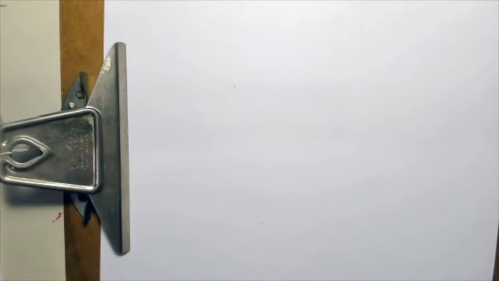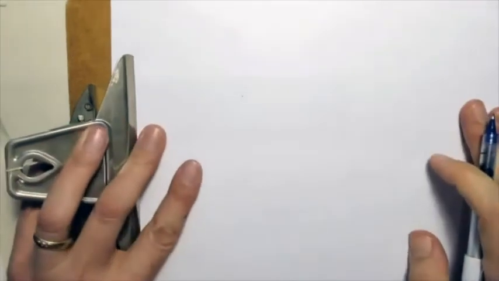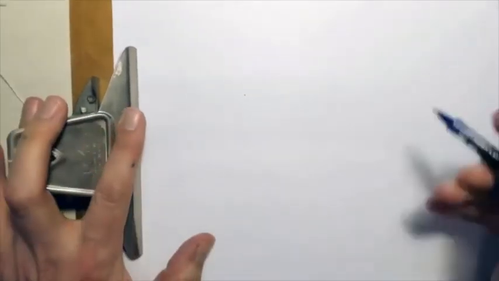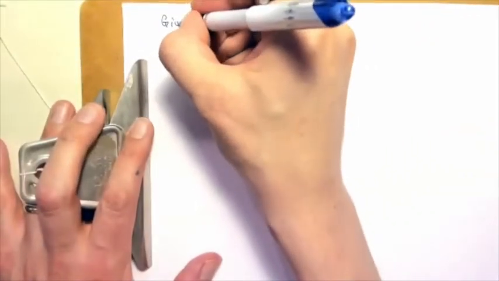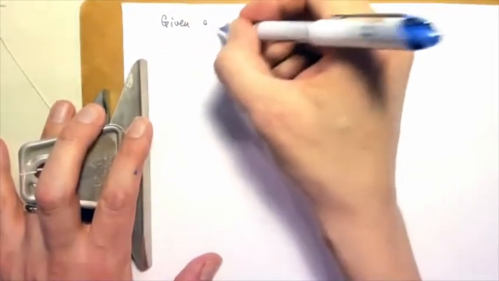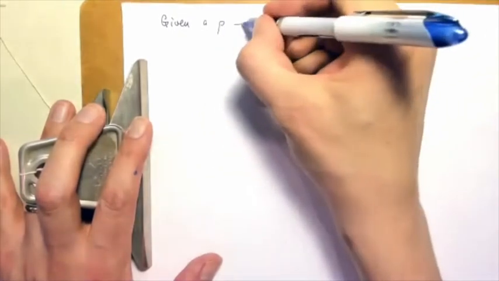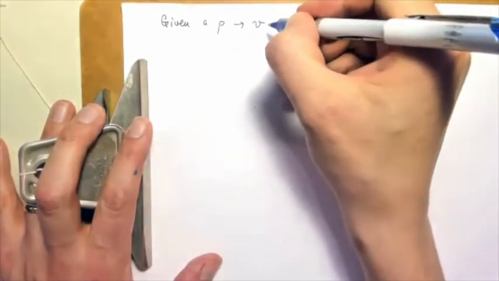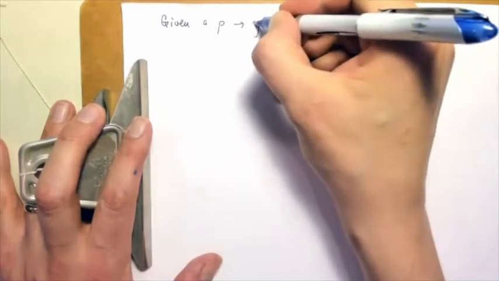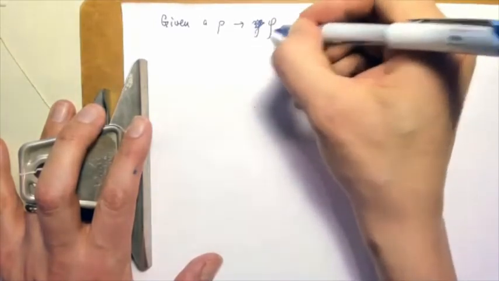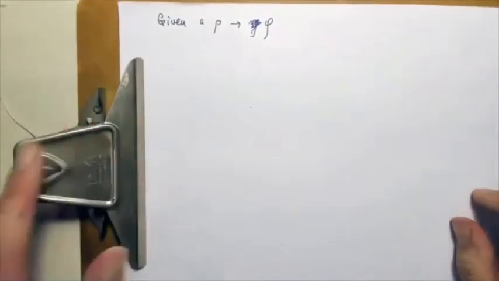Okay, now let's talk about one such situation. So let's say given some kind of a rho. How do we calculate the potential?